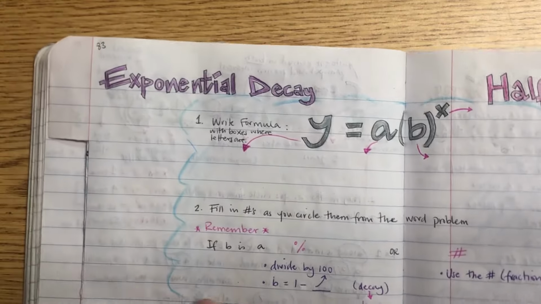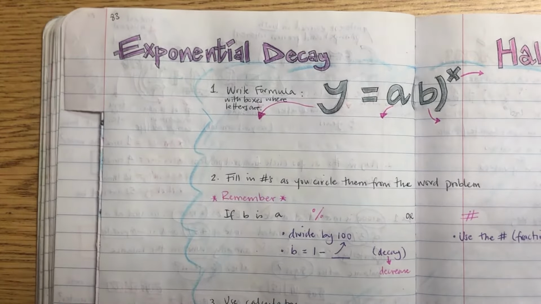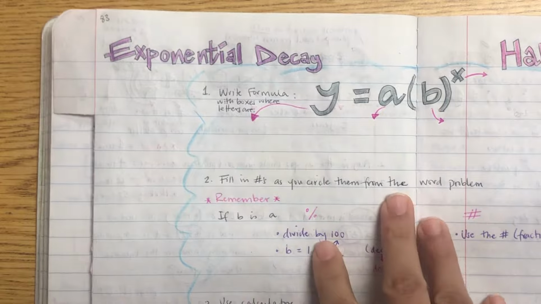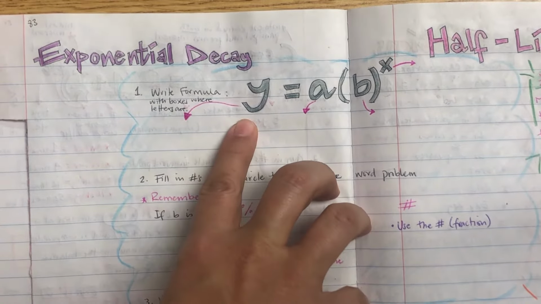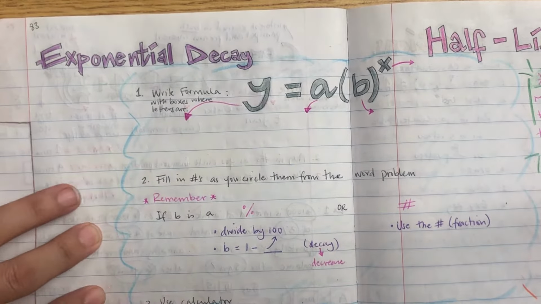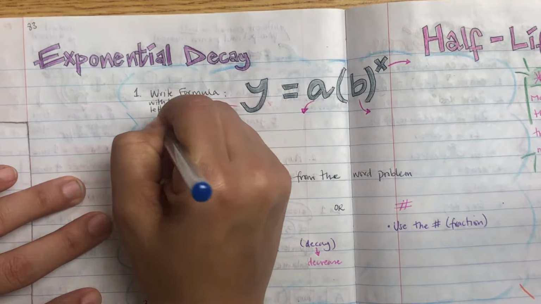All right, so we're just going to take a look at exponential decay. We looked at exponential growth in a previous video. It's the same formula, so I'm just going to remind you what those things are. Y is your amount. Y is the amount after a certain time.